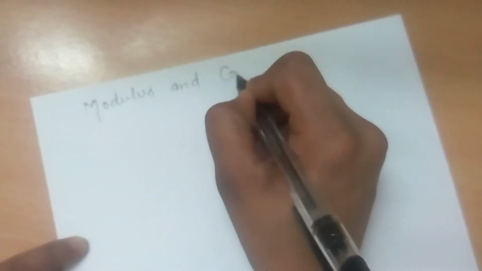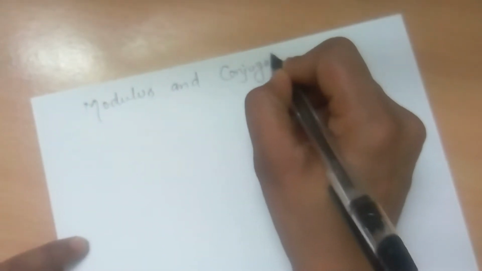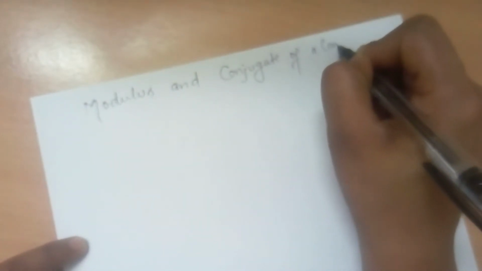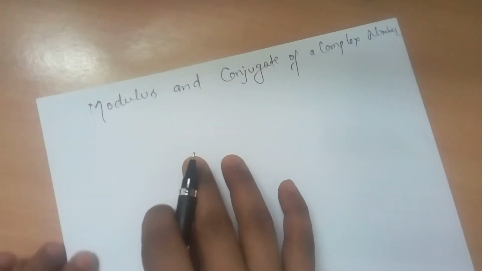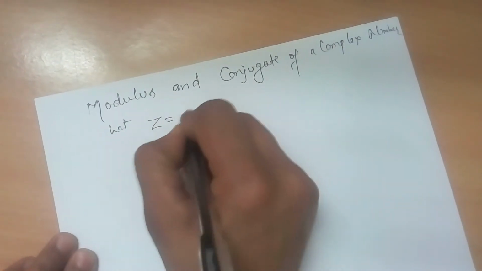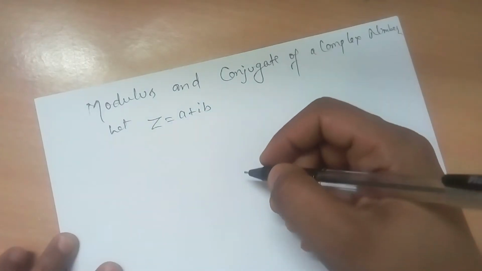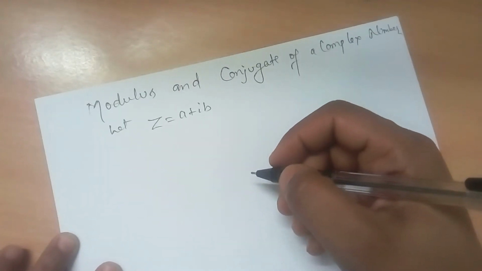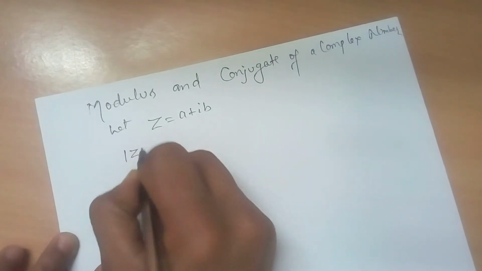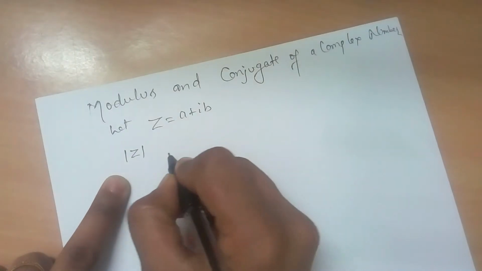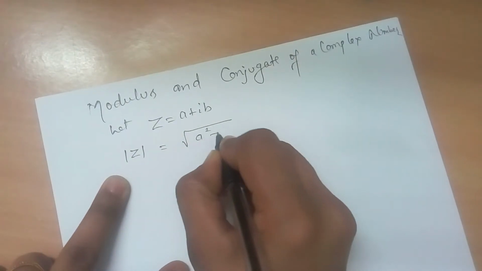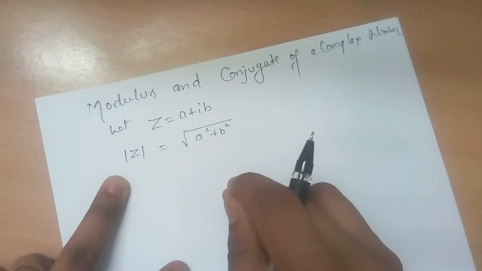Now we will see modulus and conjugate of a complex number. Let z = a + ib be a complex number. Then the modulus of z is denoted by this symbol, mod z, and it is defined as the square root of a square plus b square.